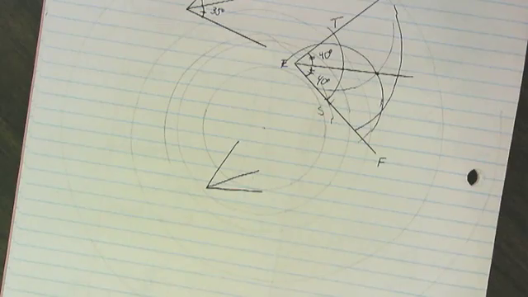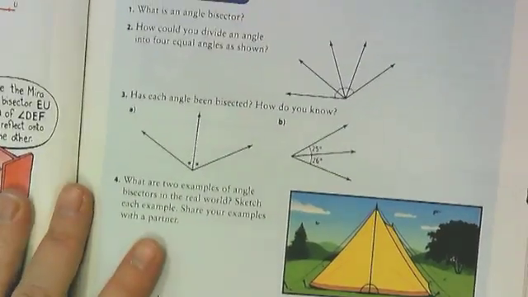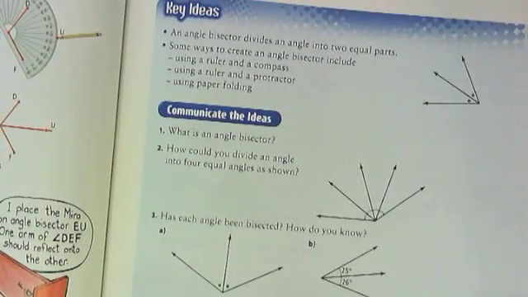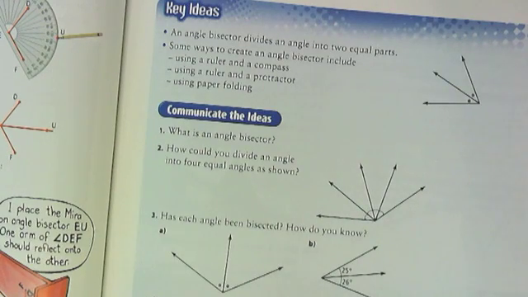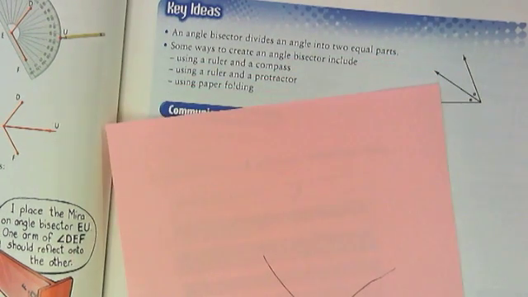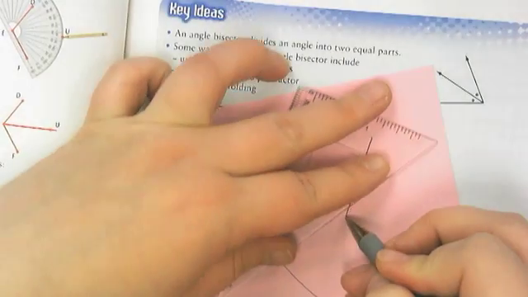Okay, so an angle bisector divides an angle into 2 equal parts. You can use a ruler and a compass to figure this out. You can use a ruler and a protractor, or you can use paper folding. And by paper folding, if you take the 2 lines of the angle and fold them on top of each other, then you'll know what half the angle is. That's not always particularly practical, though.